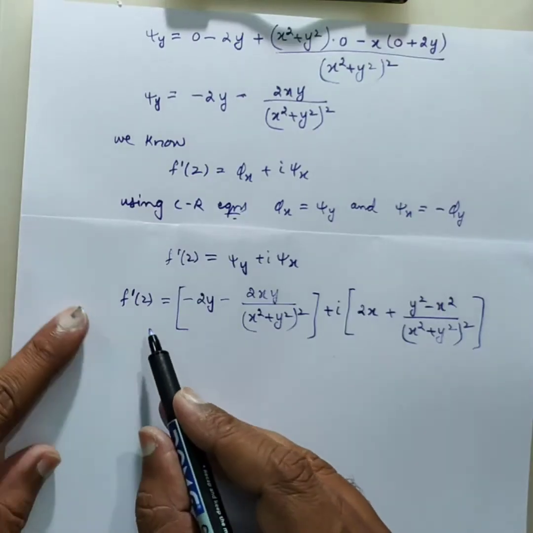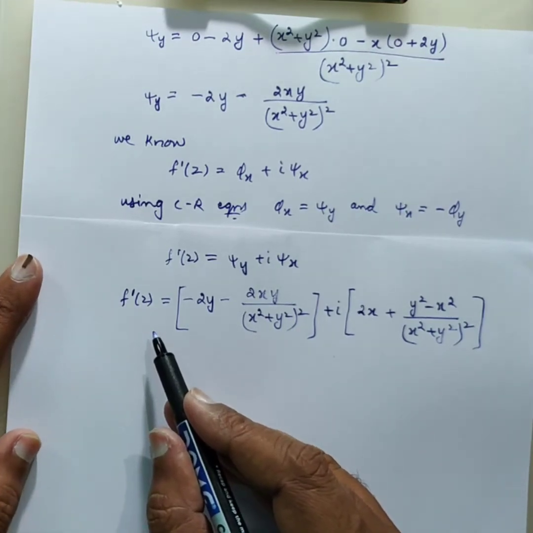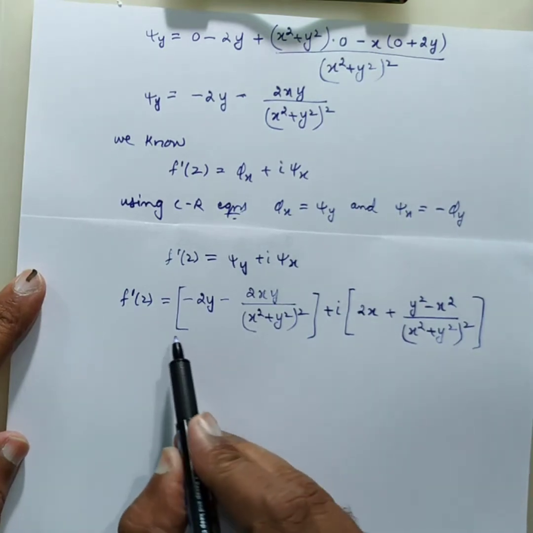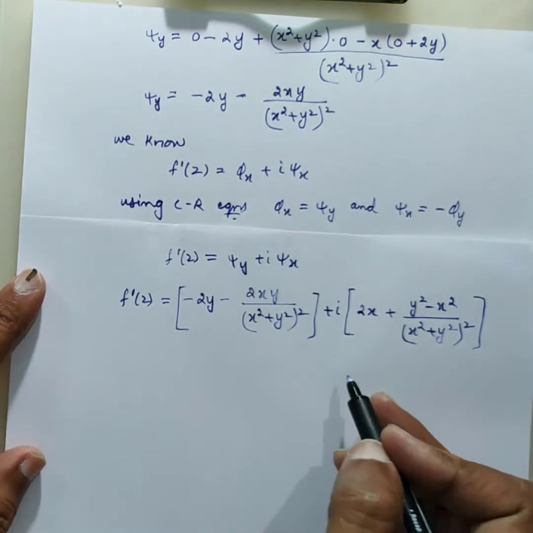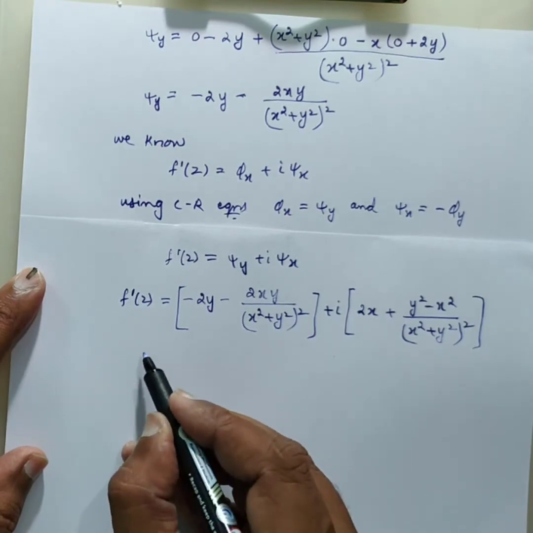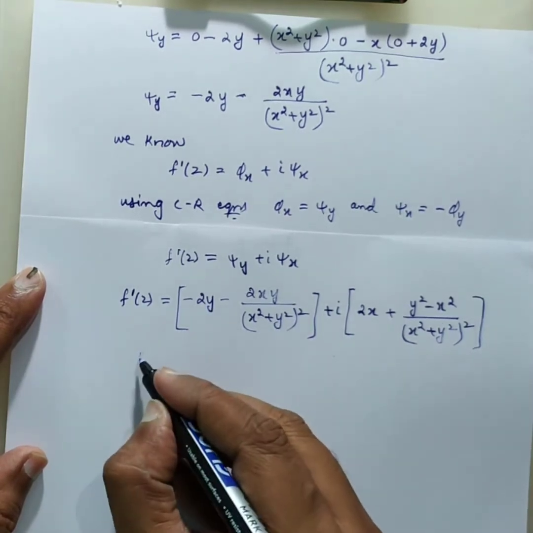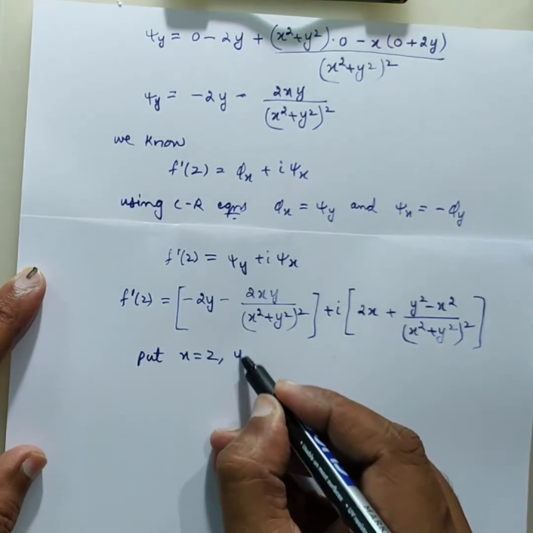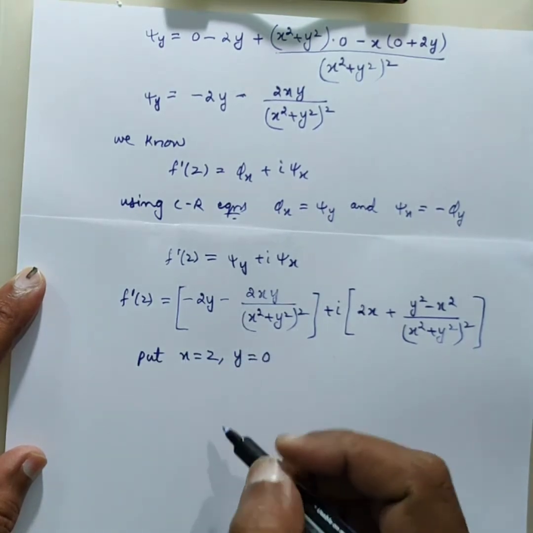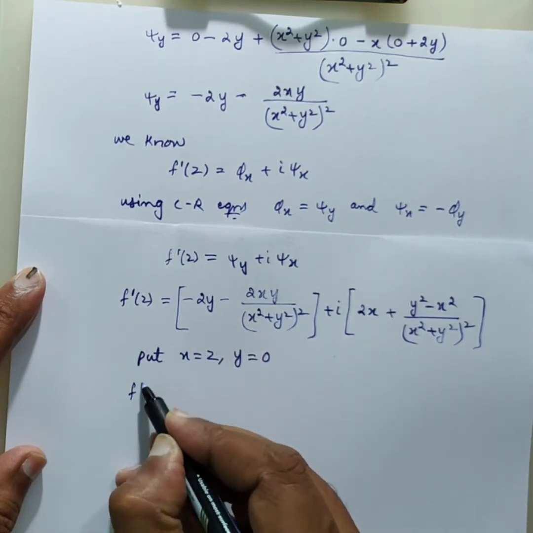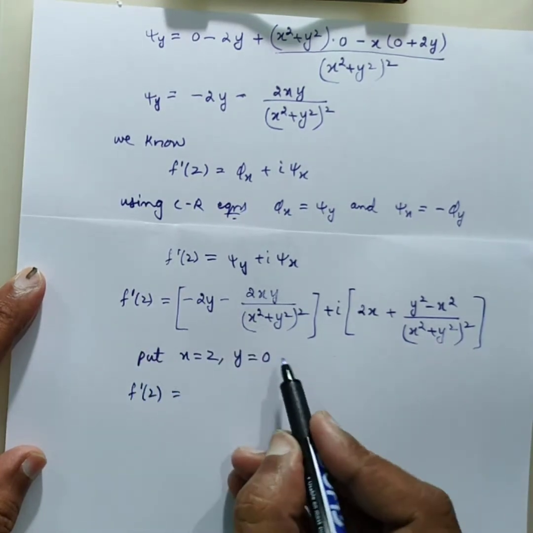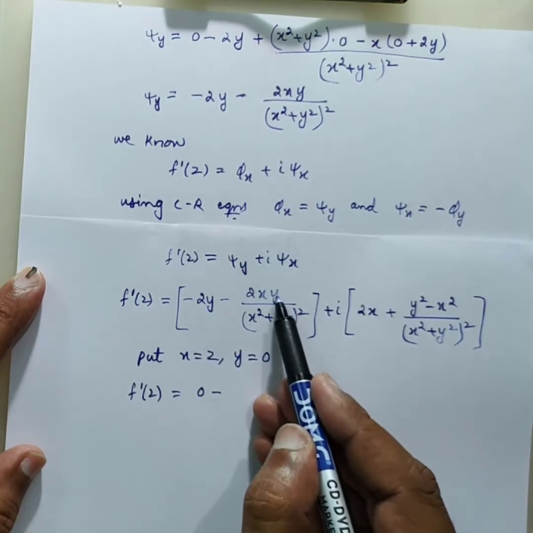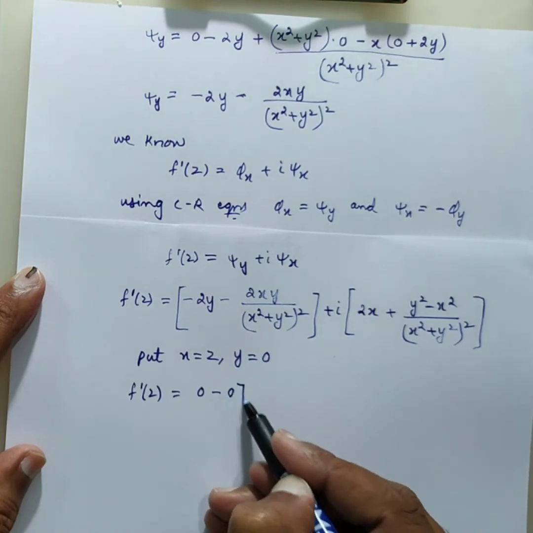So now to find out the value of this f of z, I'll use the Milne-Thomson method. So what does this Milne-Thomson method say? You have to put the value of x to be z and the value of y to be equal to 0. So we get f dash of z equal to, y value is 0, so the first term will become 0, minus, here y is 0, this term will also become 0.